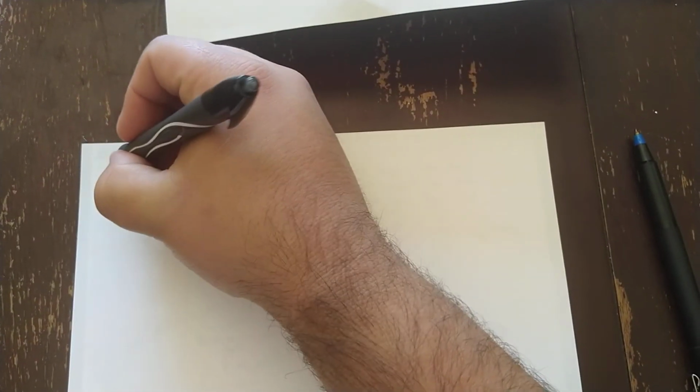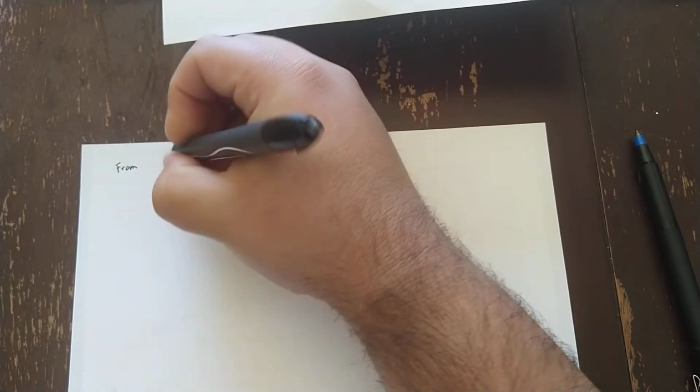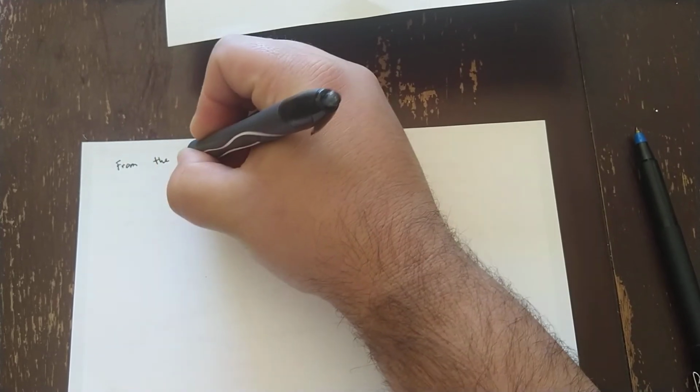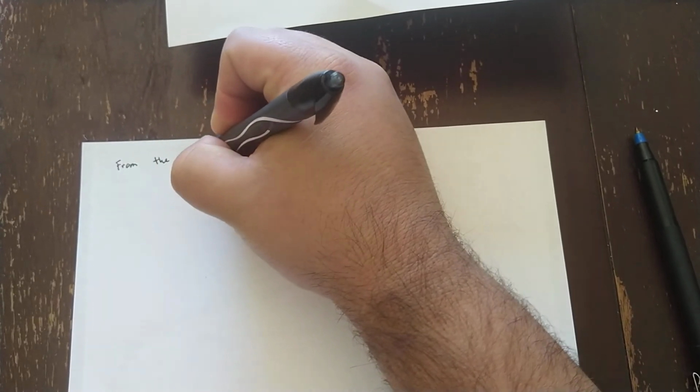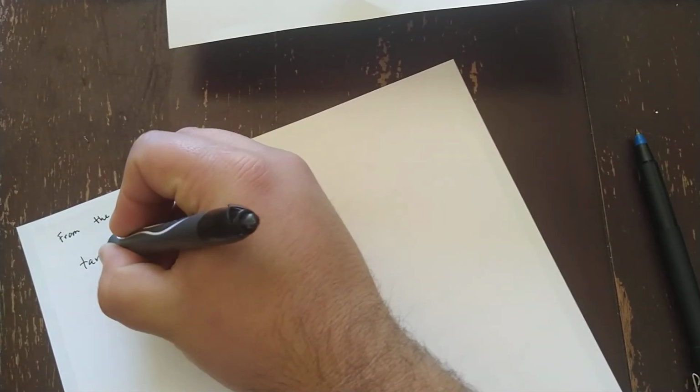So, I'm just going to use a whole new piece of paper. Let me write this down so I know where I got the information when I continue. From the diagram, we're going to use trigonometry.